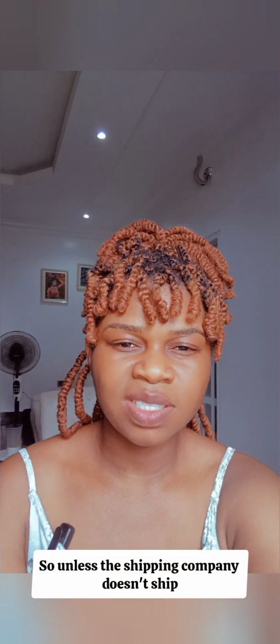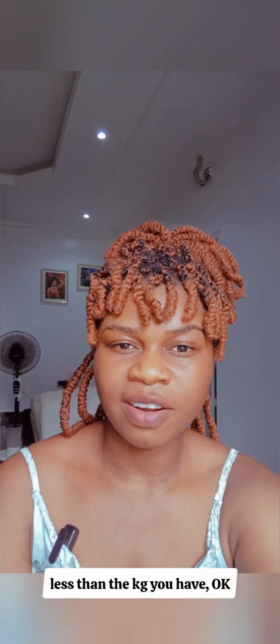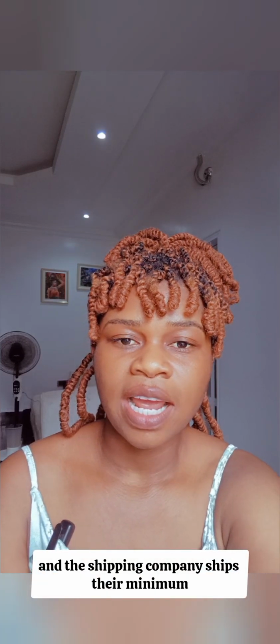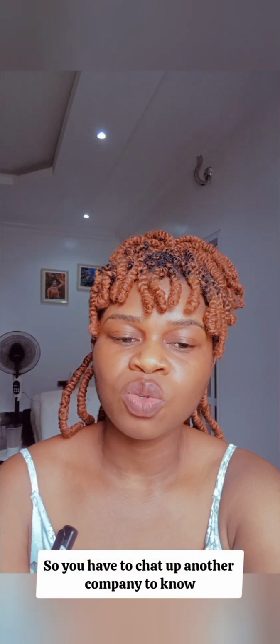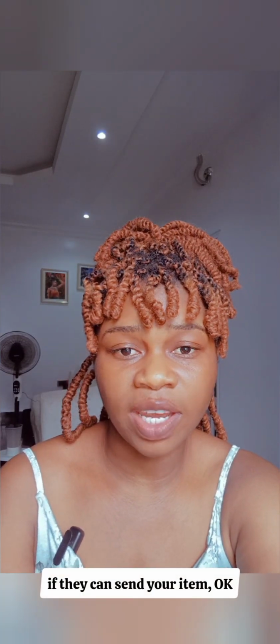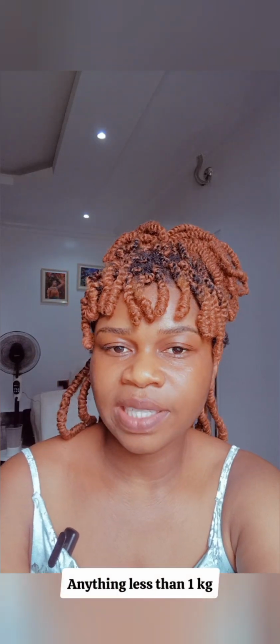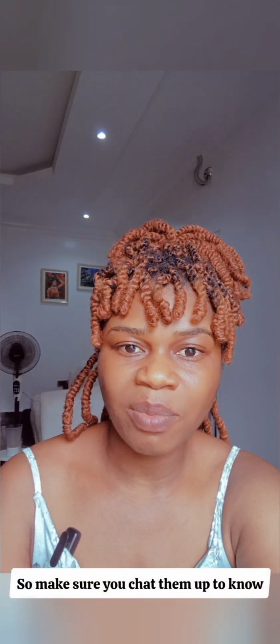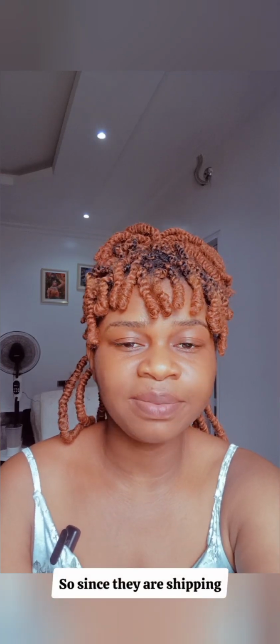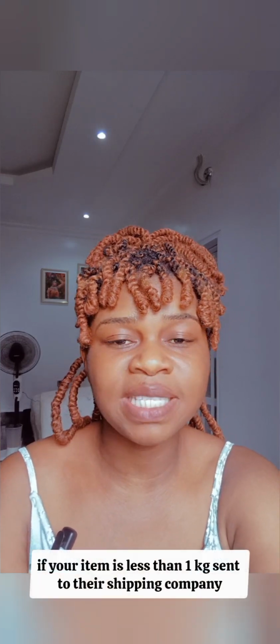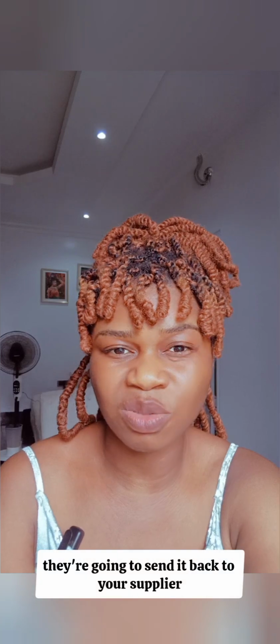Unless the shipping company doesn't ship less than the kg you have, okay? Let's say you have 0.5 kg and the shipping company's minimum kg you can ship is 1 kg. That means you can't send to that shipping company, because it's less than 1 kg. So you have to chat up another company to know if they can send your item. Like Sky Cargo now. Anything less than 1 kg, they're not going to accept it. So make sure you chat them up to know. They use an app and everything you need to know is on the app. Since they are shipping from 1 kg above, if your item is less than 1 kg and sent to the shipping company, they're going to send it back to your supplier. And there might be a mix up somewhere and your money will go.